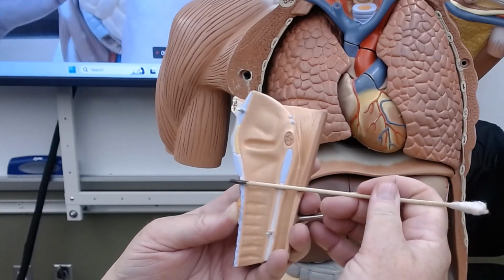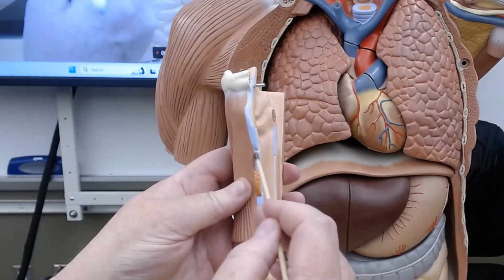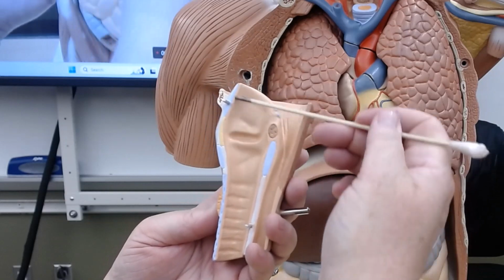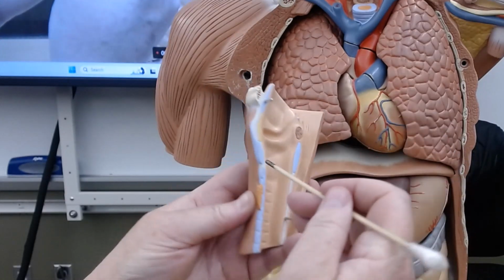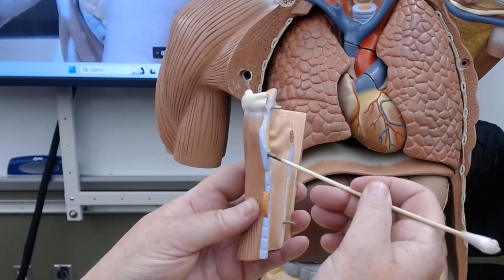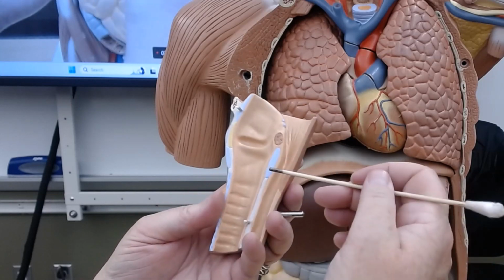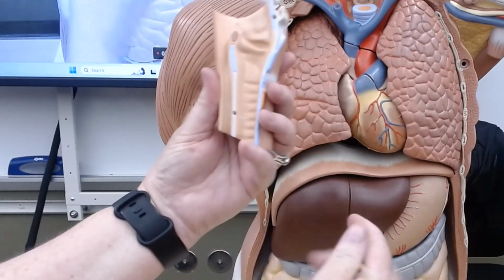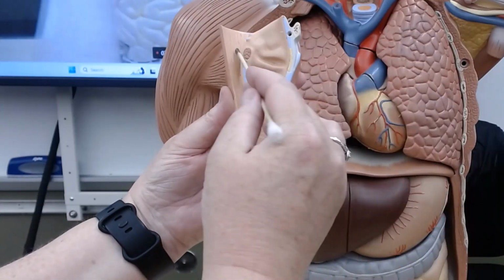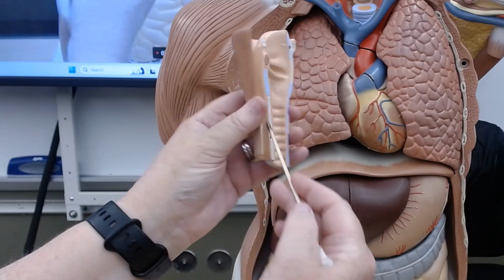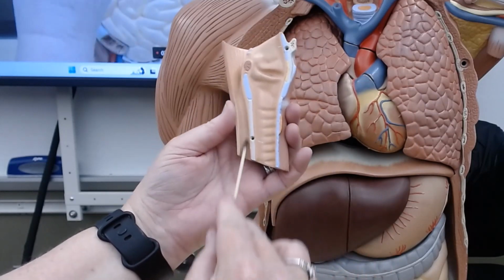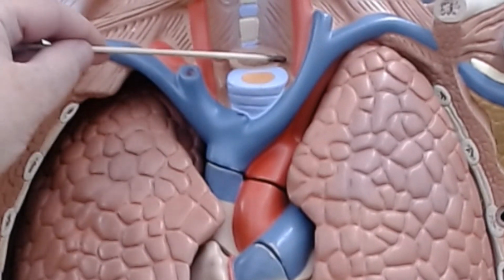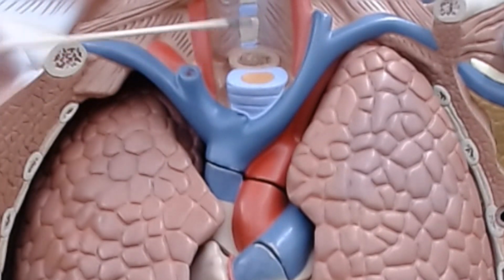Once I get to here, where these rings are, that's where I get to the trachea. So this entire region is the larynx. This portion here is the thyroid cartilage of the larynx. And back here is the cricoid cartilage of the larynx. So I should note, this is the trachea, this is the larynx. Well, what about this part? This is actually part of the esophagus that you're seeing here. So in front we have the trachea, and behind we've got the esophagus.